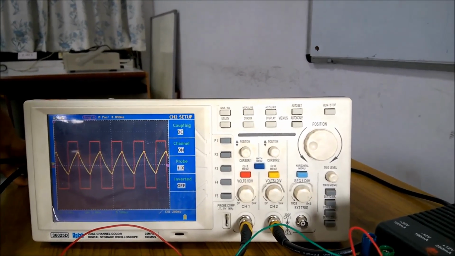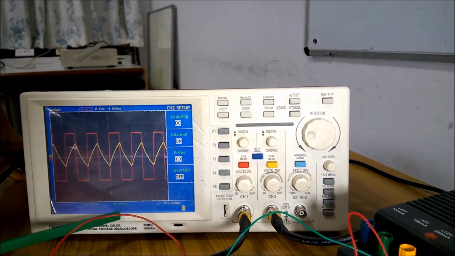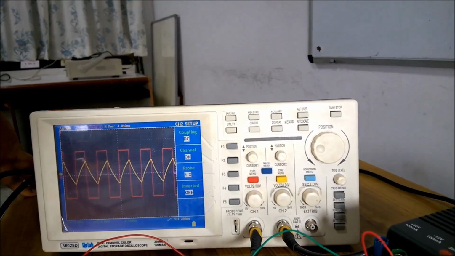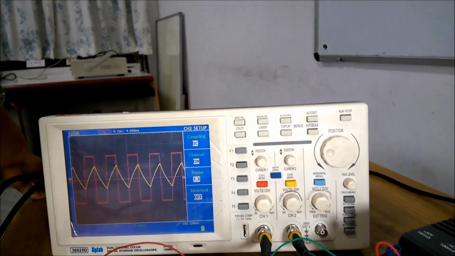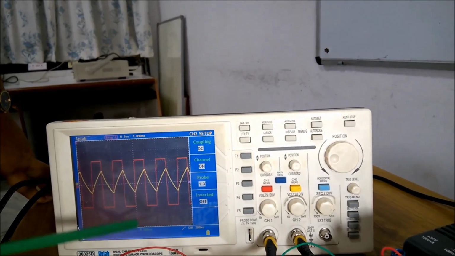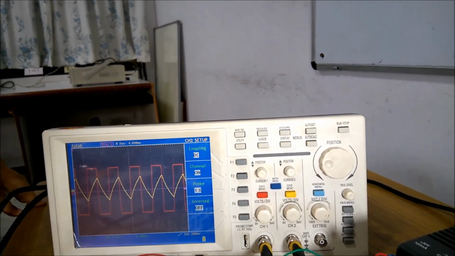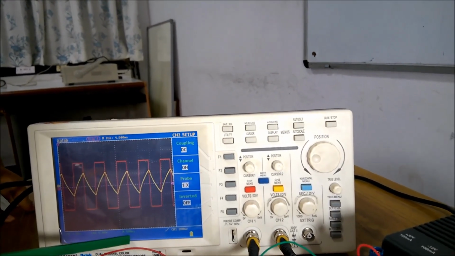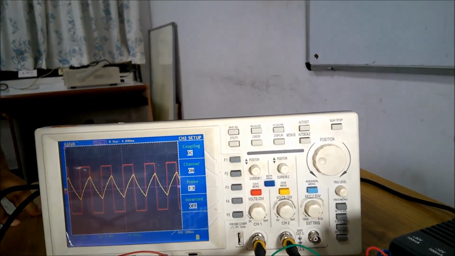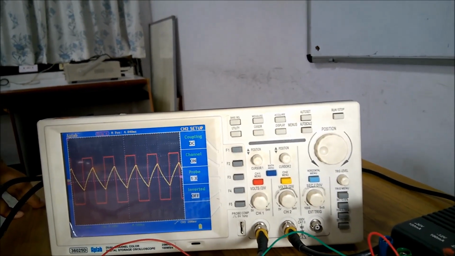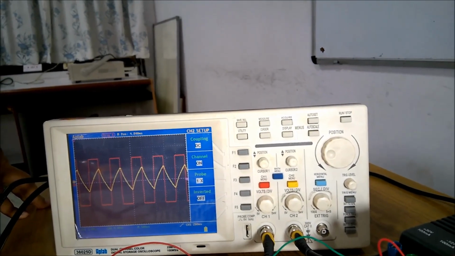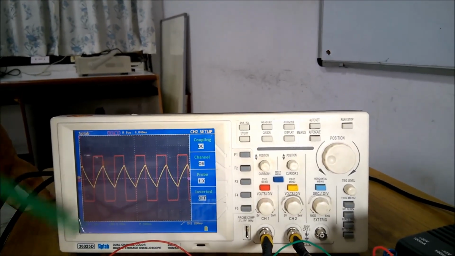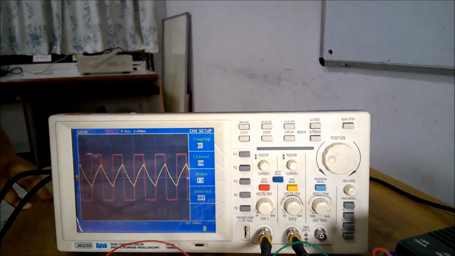Therefore, one cycle is 2 divisions, and 500 microseconds multiplied by 2 means 1000 microseconds, which is the time period. That means the time period is 1000 microseconds, which is 1 millisecond, and therefore your frequency will be the reciprocal of 1 millisecond, equal to 1 kilohertz. Therefore, the circuit we designed is complied with in the output waveform as well. It is producing a waveform of 1 kilohertz.